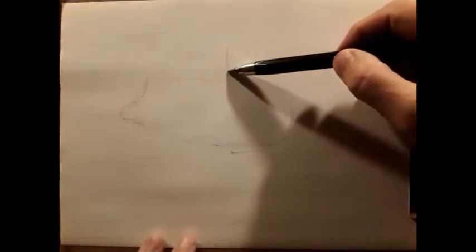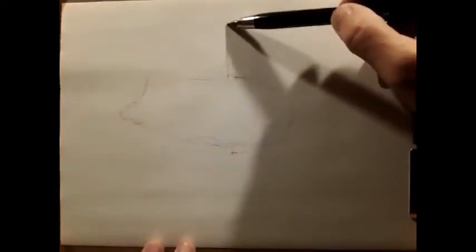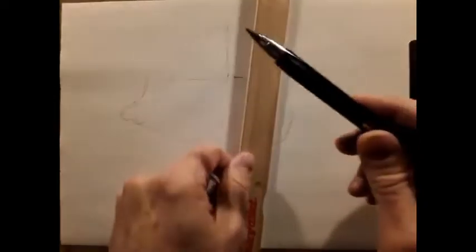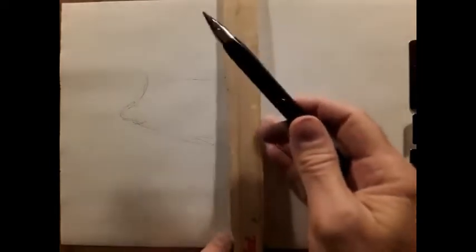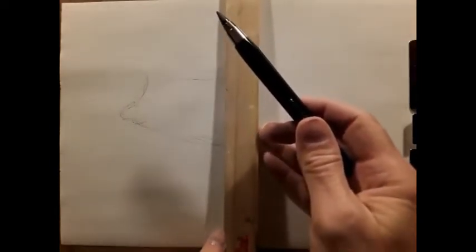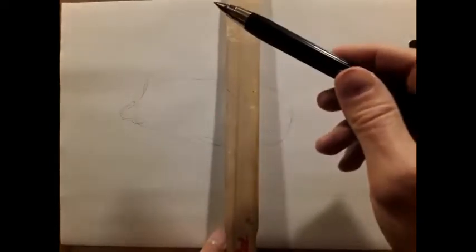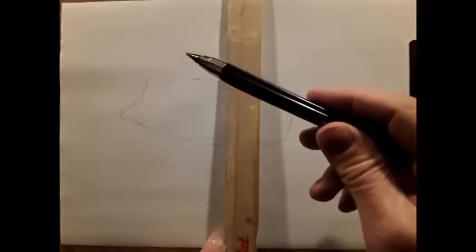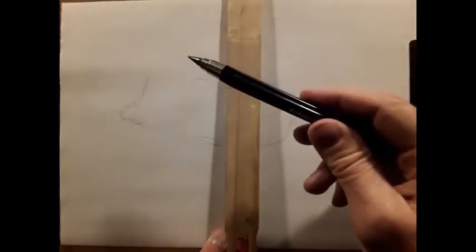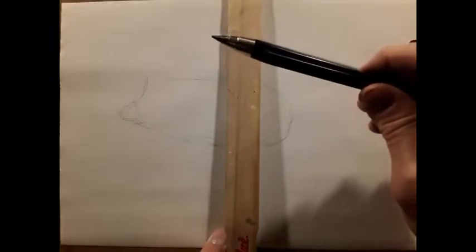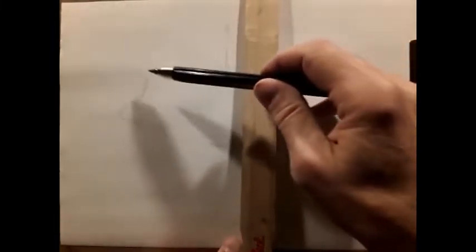All right, we know this is the right side of that face. I'm going to extend that straight line up in space. It goes beyond the paper, just like in the Coca Cola advertisement. Okay, now I've made this the other side of his head.